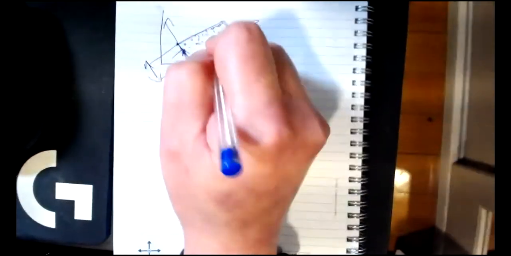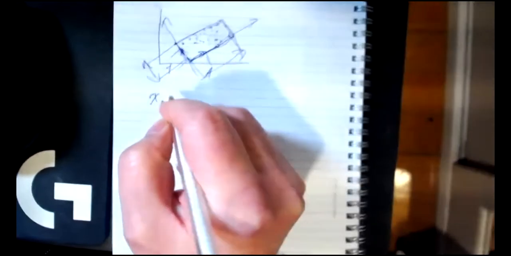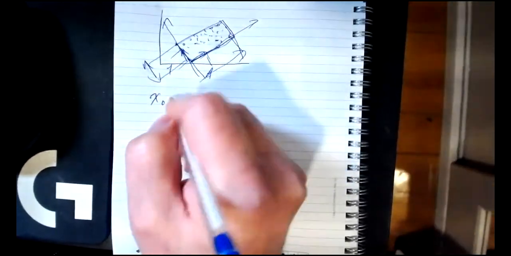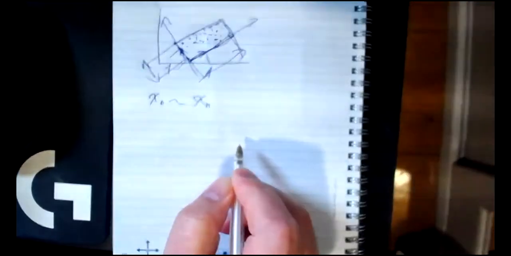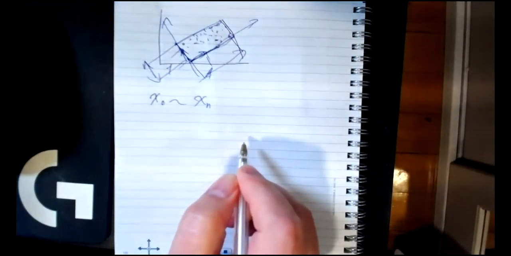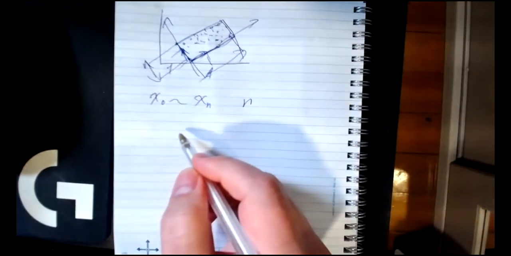Right. If you have data points, x from x0 to xn, n data points, from this you can calculate the average, right?